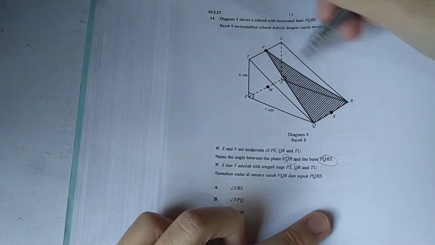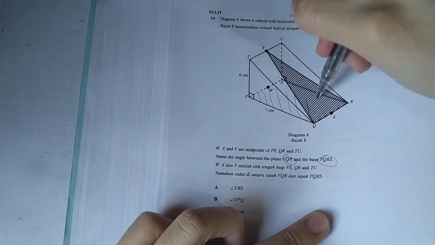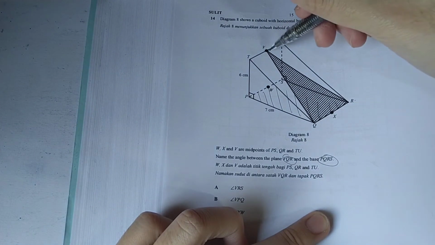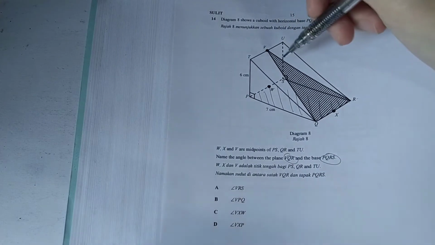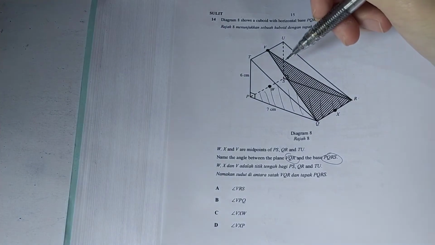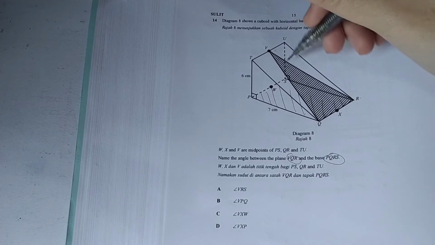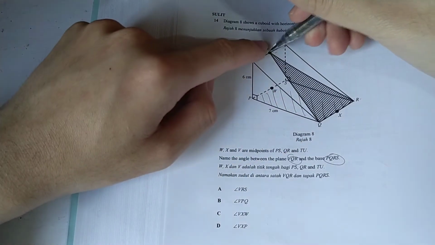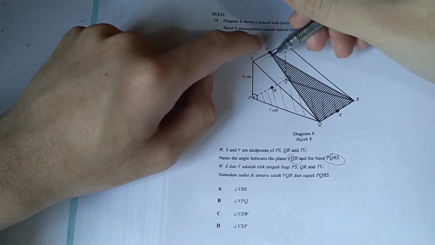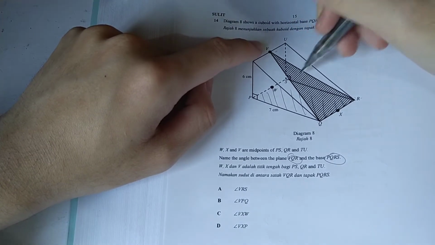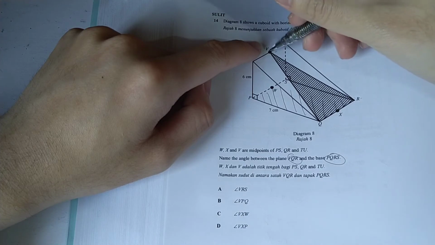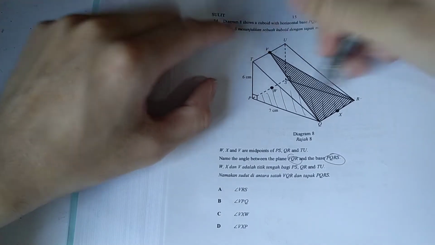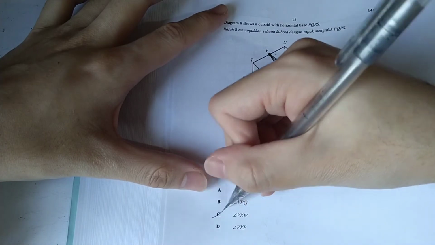So VQR is the triangle. PQRS is dekat bawah sini. So what you do? When it's a triangle and a rectangle, you have to choose the short one, right? But you cannot choose VQ or VR, because VQ and VR, they are the same length. Because can you see they tarik to the midpoint of TU. So VQ or VR shorter, actually both are equal length. So what you need, you have to take the midpoint. The midpoint will be the shortest one. So the answer is VXW ataupun WXV. So the answer is C.